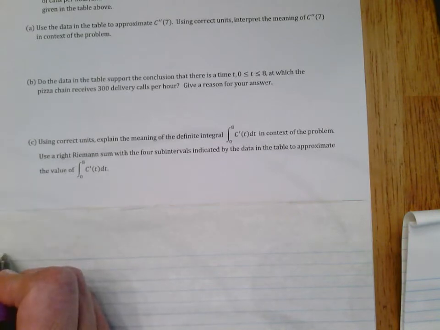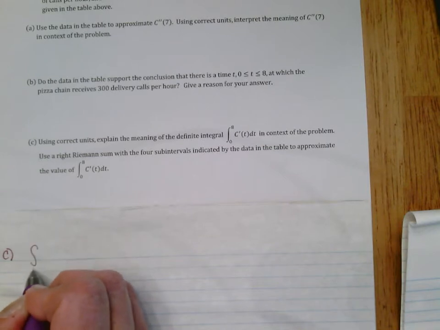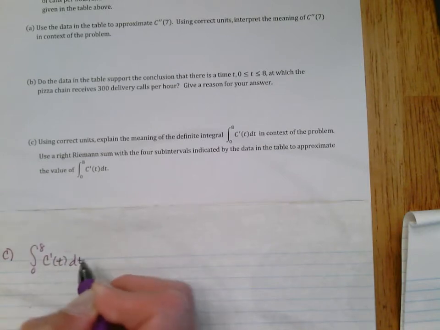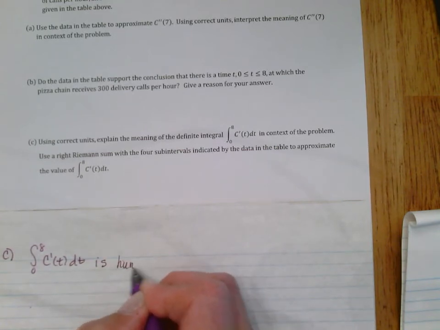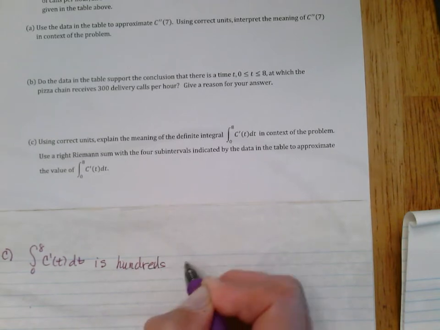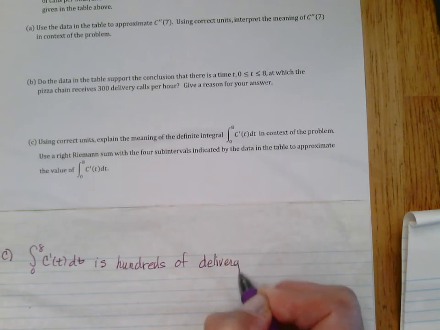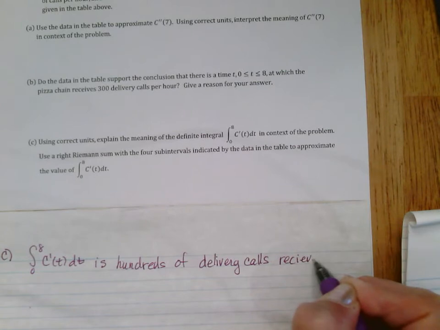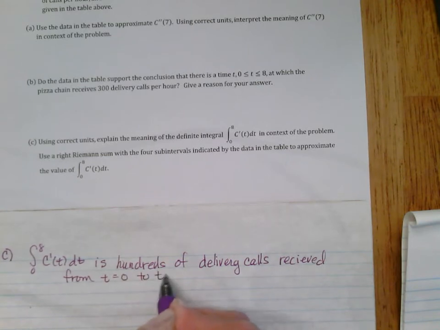Okay, so first, what it means. So the integral from 0 to 8 of c prime of t dt is hundreds of delivery calls received from time 0 to time 8.